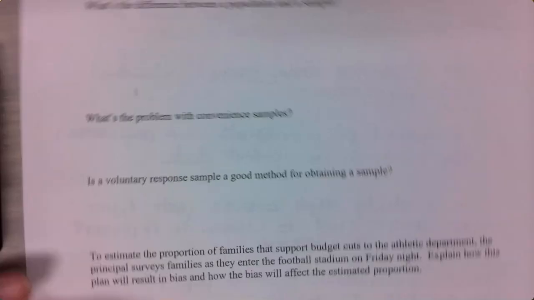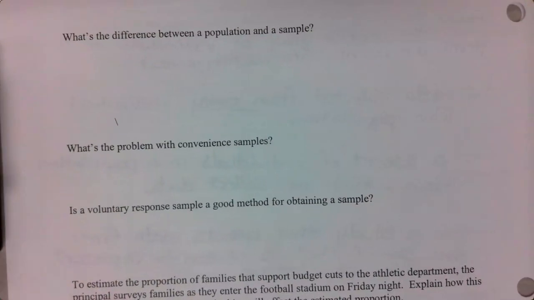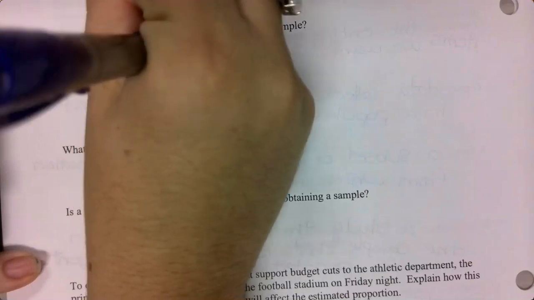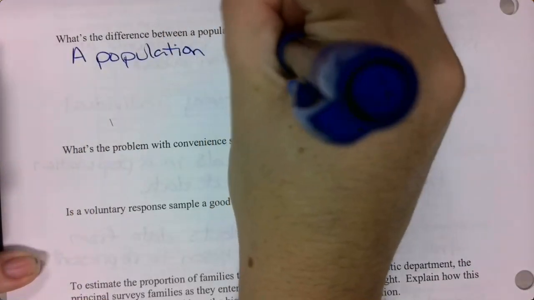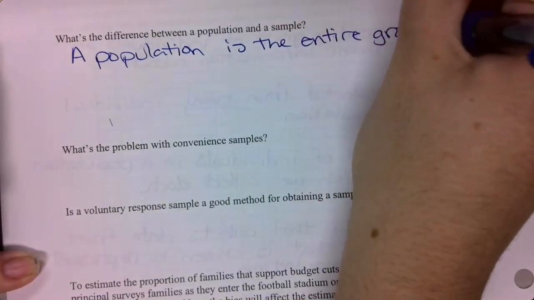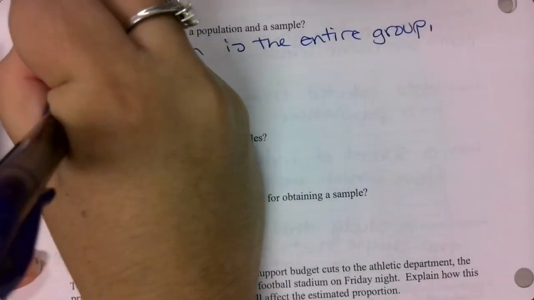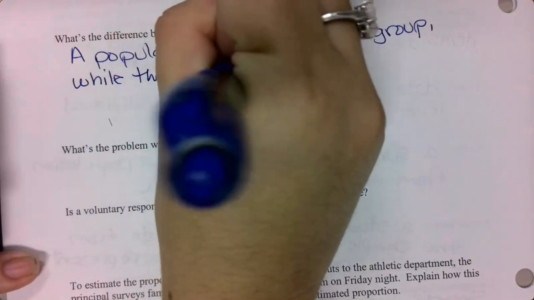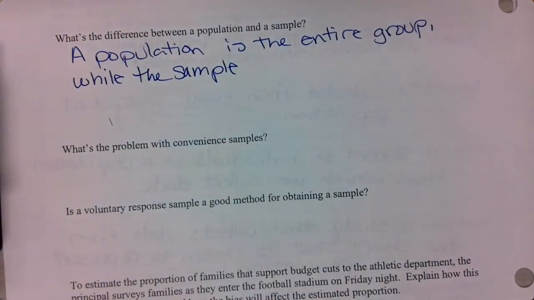Okay, so what is the difference between a population and a sample? So which one is the whole? Population. Okay. And the sample is the part of it. So a population is the entire group, while the sample is a smaller portion representative of it.